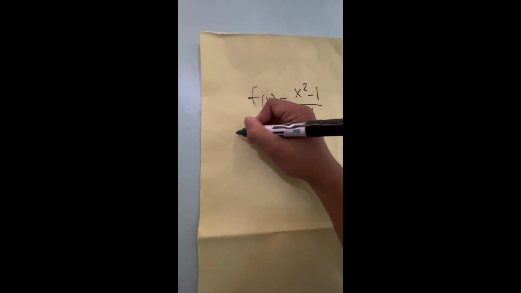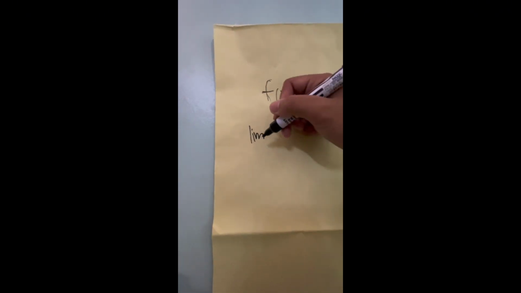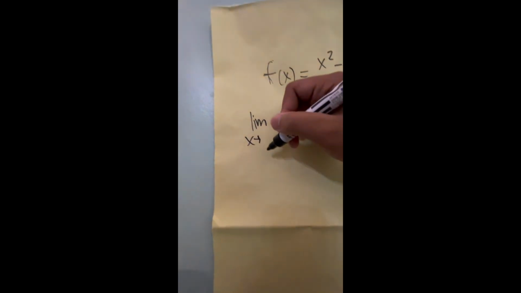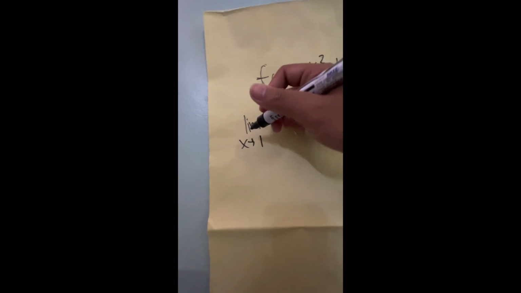So we need to write the limit as x approaches 1 of x squared minus 1 over x minus 1.